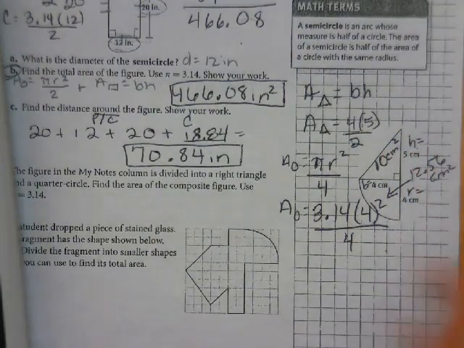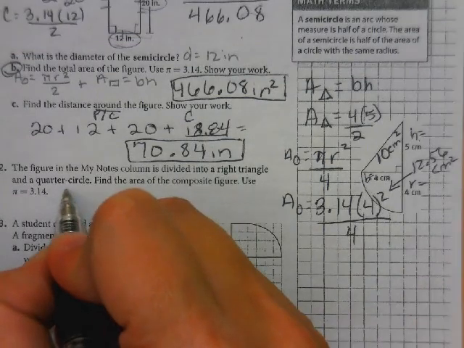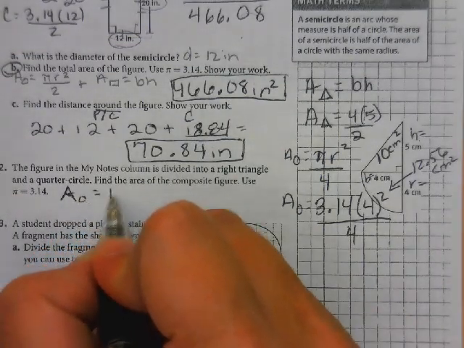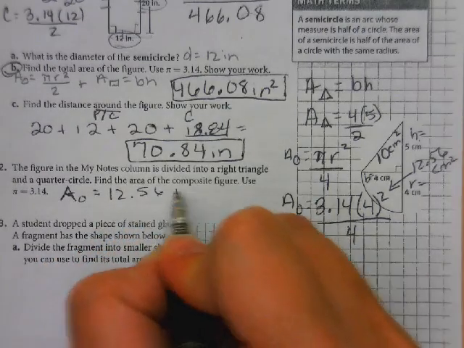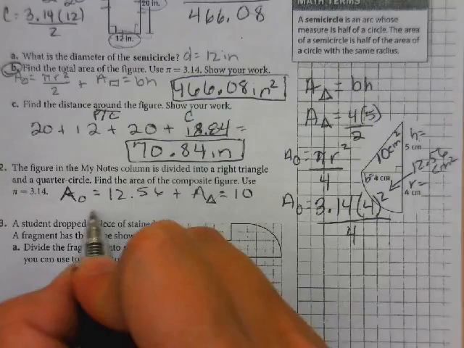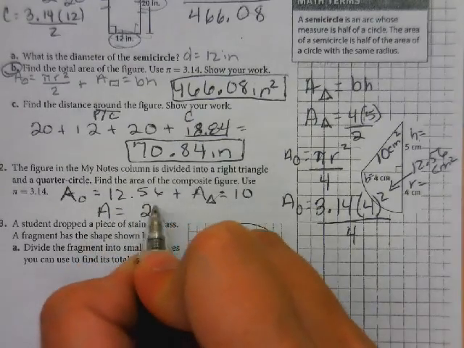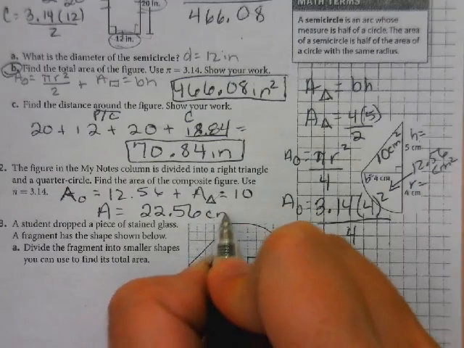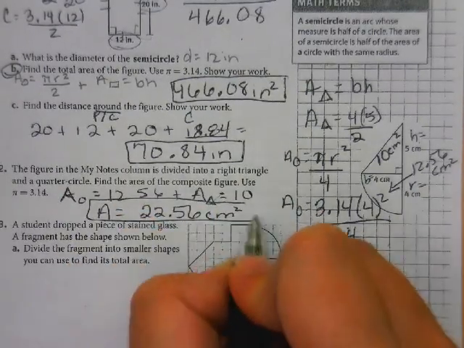centimeters squared. So I need to add my area of my quarter circle, 12.56, plus the area of my triangle, which is 10. So I have an area of 22.56, and this was centimeters squared. Make sure you're putting your units.